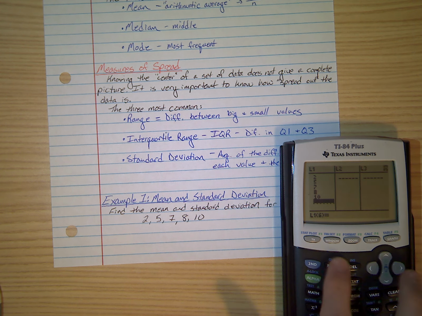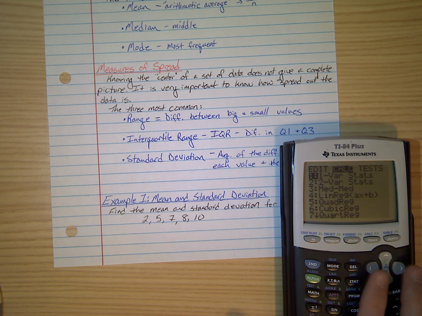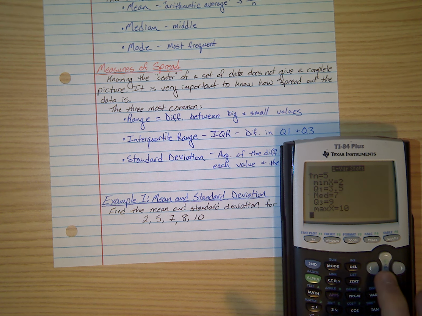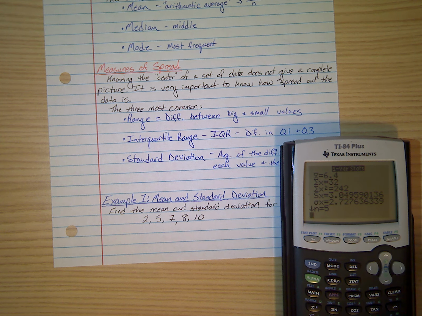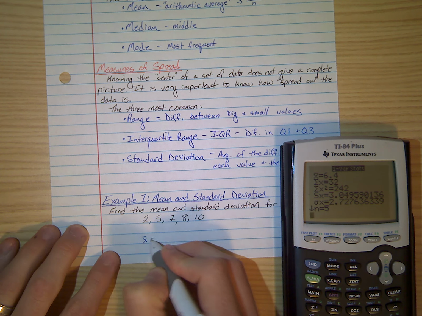Okay, second quit gets you back to the home screen, and then you would go stat, over to calc, one variable stats. You might just have to hit enter for that one based on your calculator. Okay, and then it spits out a bunch of numbers to you. Okay, you can actually scroll up and down. That actually gives you your quartiles if you are interested in that. But I'm focused on what it first gives you. Okay, x bar, that's the mean.